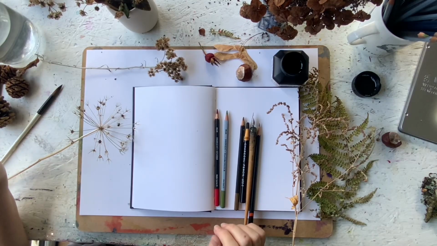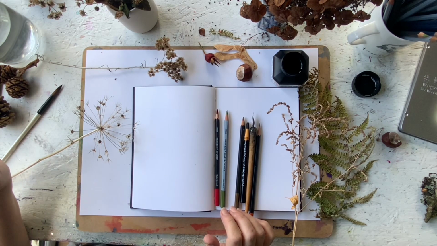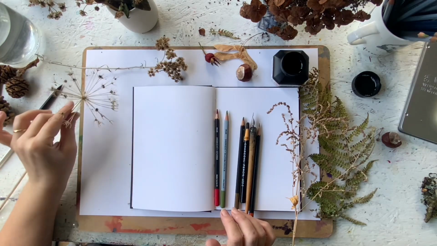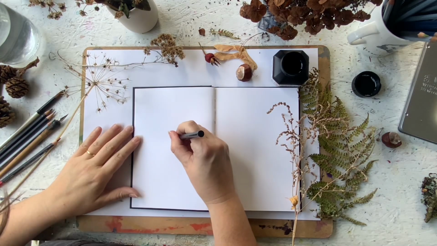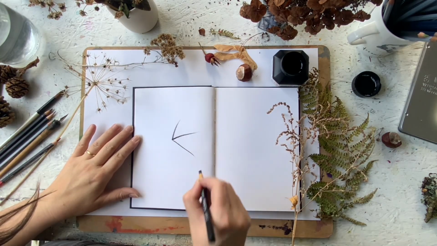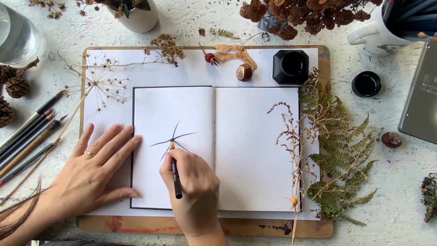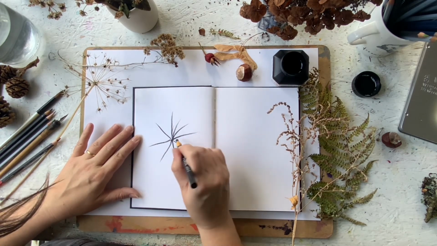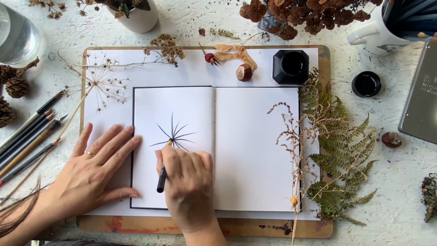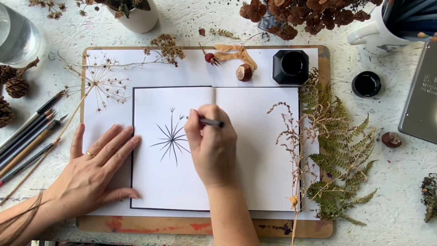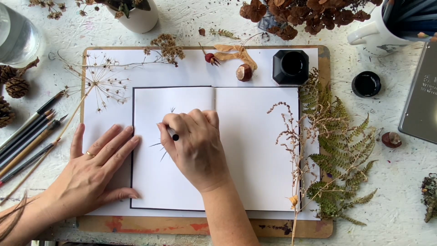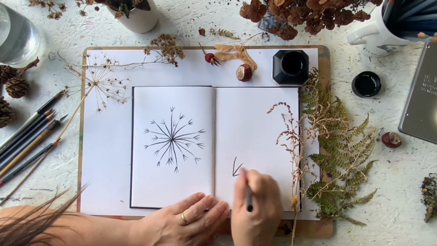I've collected some of my favourite things from this little collection to start with, and let's see how far we get with this. So I've got my allium with its beautiful star-shaped explosions, and I'm going to begin with just some compressed charcoal, and we've got this interesting explosive idea. It's quite simple, really, just lots of little exploding pieces that also have extra little explosions on the end of them.